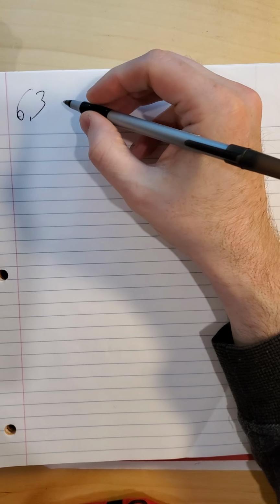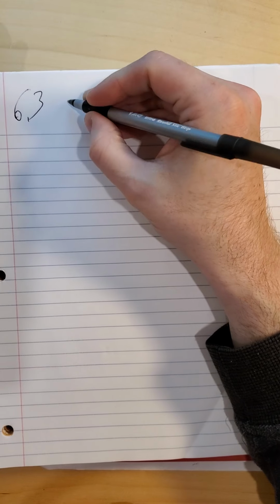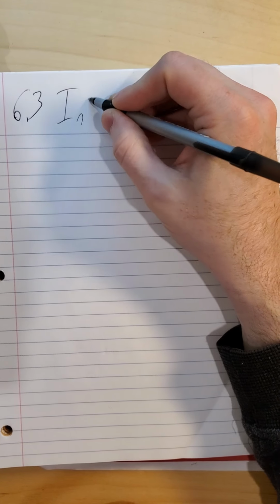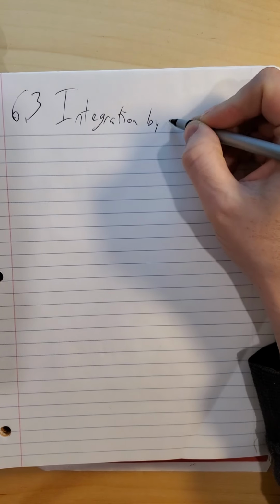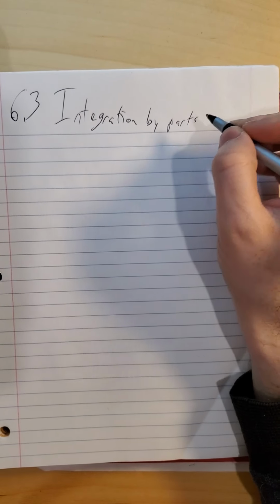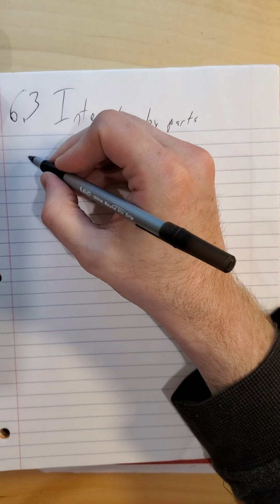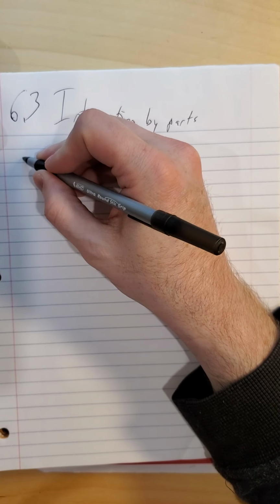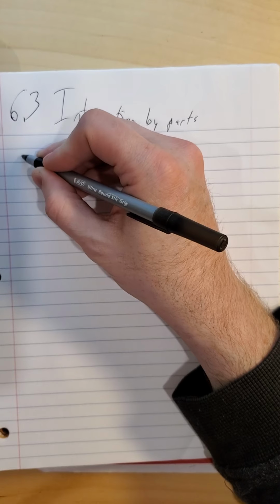In section 6.3, we're going to, at least for now, skip over the applications in 6.2. In 6.3, we get to work with integration by parts. Integration by parts is a relative of our friend the product rule from previous work in this course.